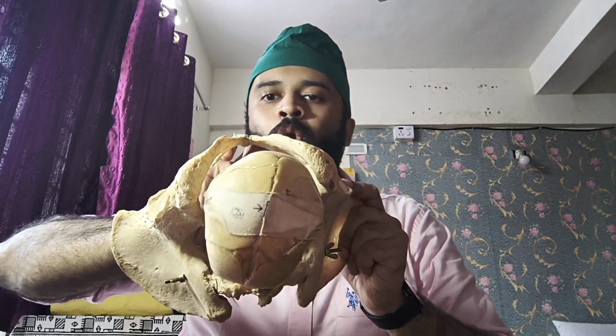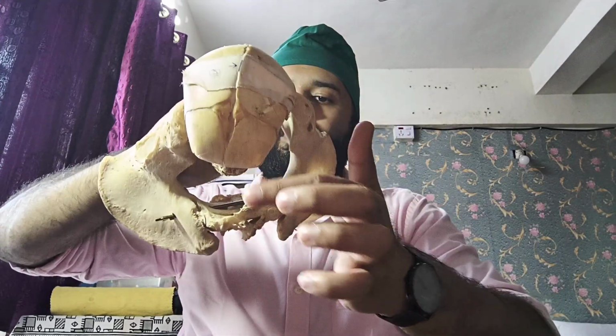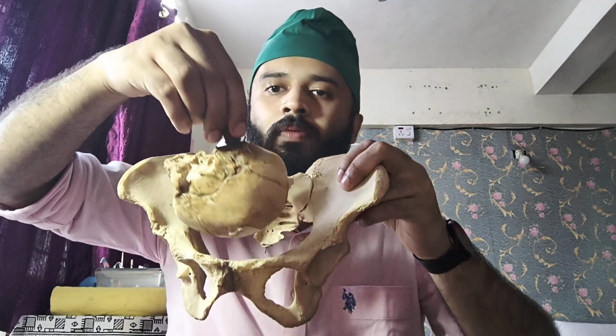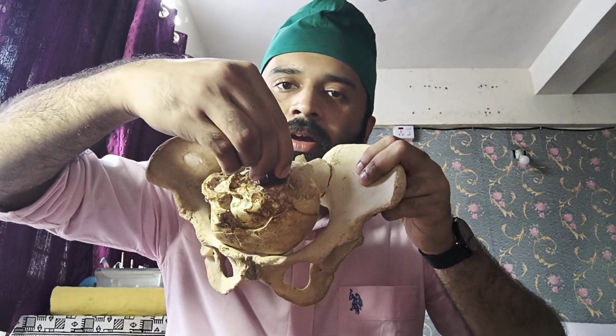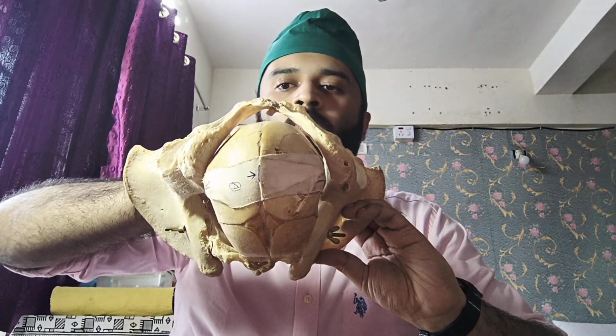So the longer diameter, that is your suboccipitobregmatic diameter, is occupying the larger diameter of that plane of the pelvis. So at the inlet it is occupying the transverse diameter, and at the outlet it is occupying the anteroposterior diameter.